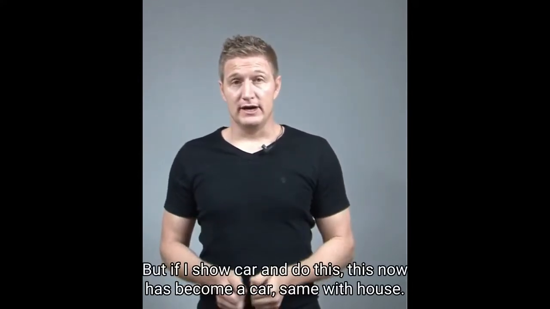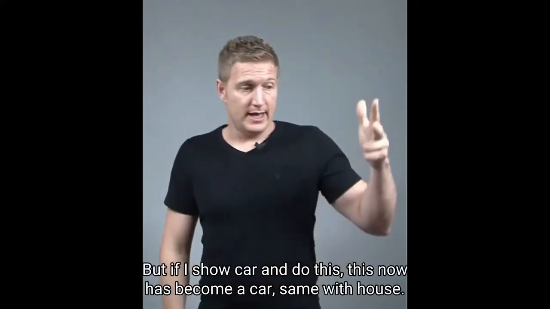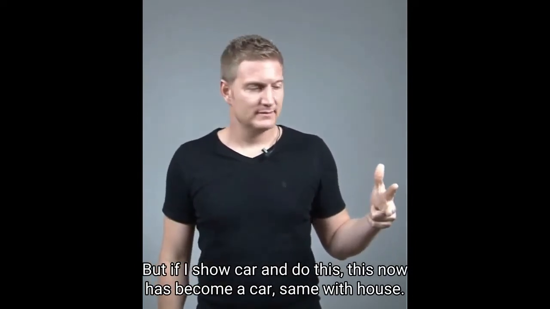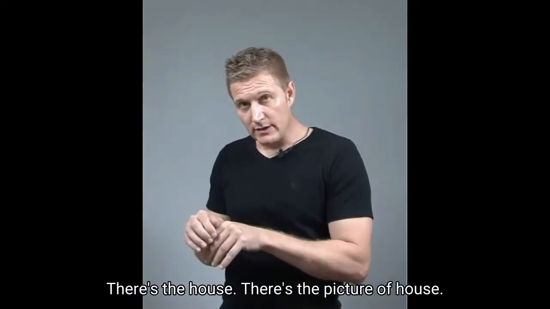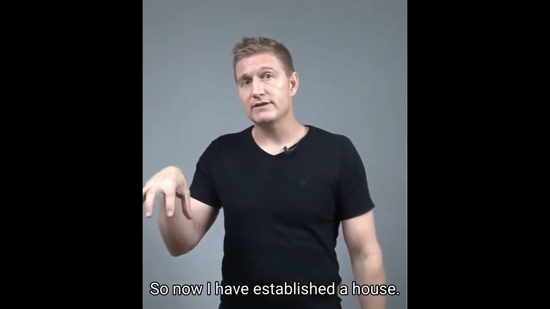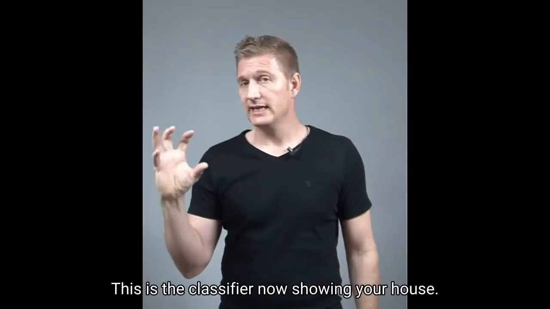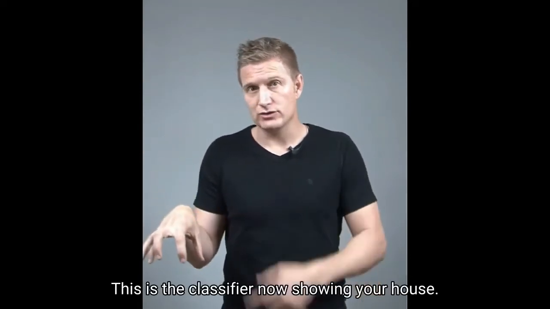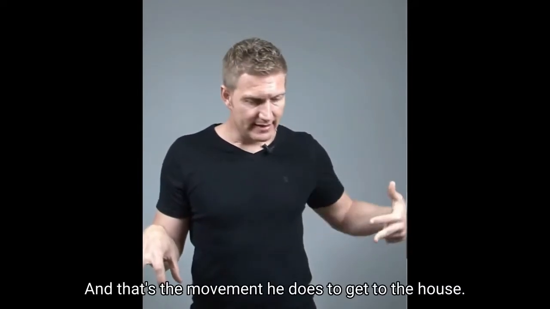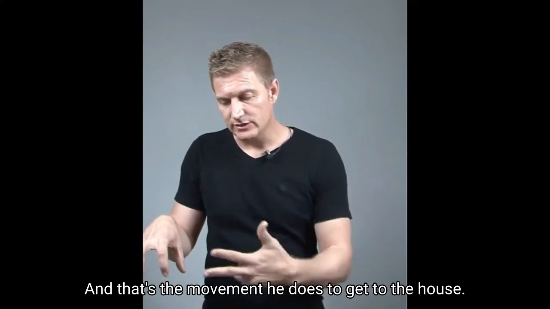But if I show car and do this, this now has become a car. Same with house. There's the house. Doop. There's the picture of house. So now I have established a house. This is the classifier now showing house. This is the classifier now showing car. And that's the movement it does to get to the house.